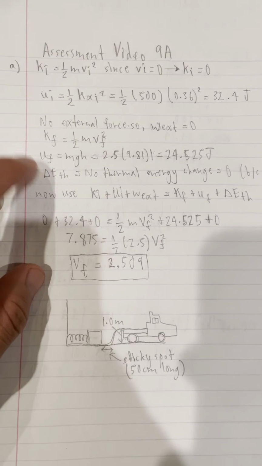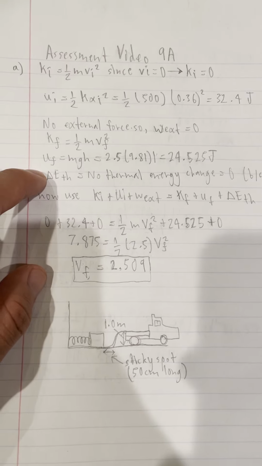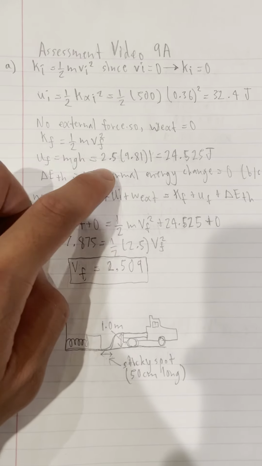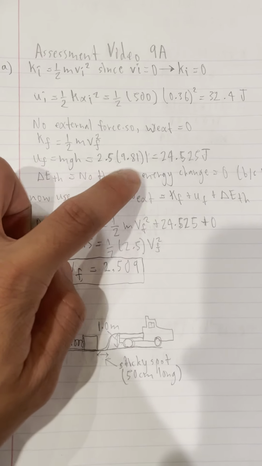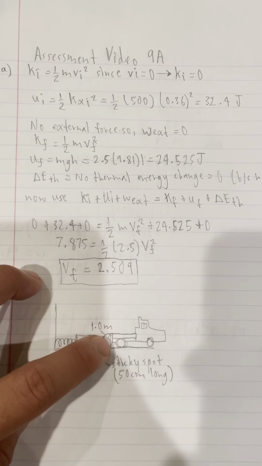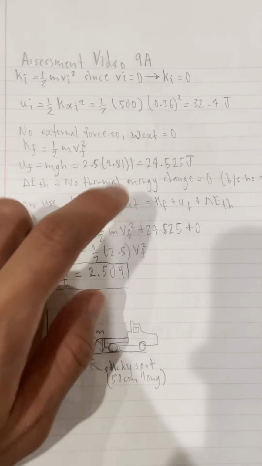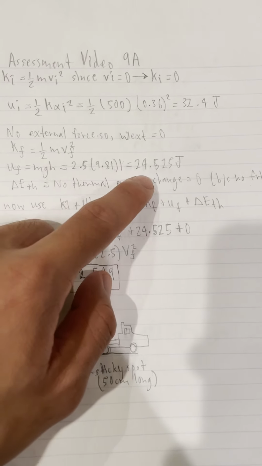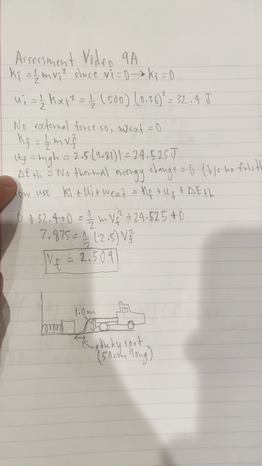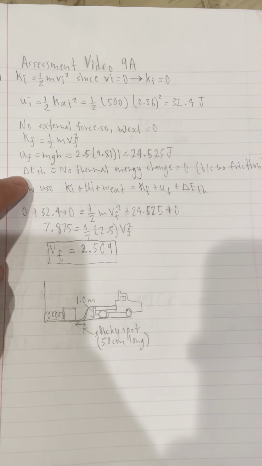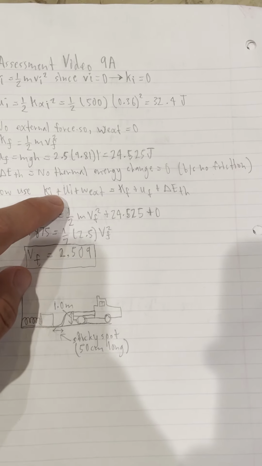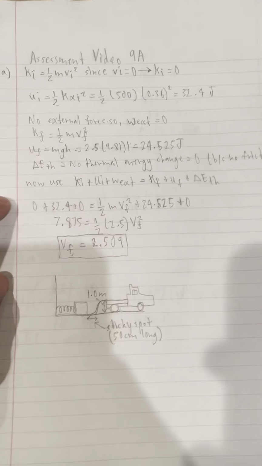And for the final potential energy, we use mgh, so we plug in 2.5 times 9.8 times the height of the ramp, which is 1 meter. For this we get 24.525 joules. And for the change in the thermal energy, there is no change, so this equals 0 because there is no friction.